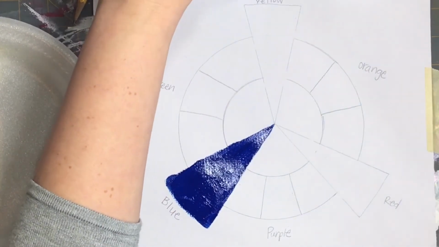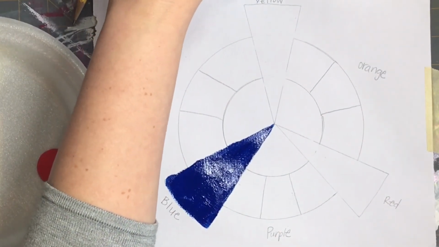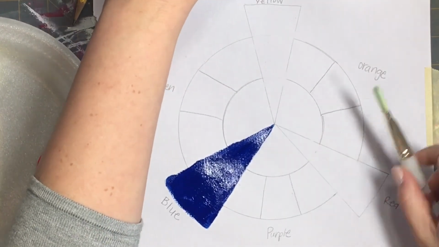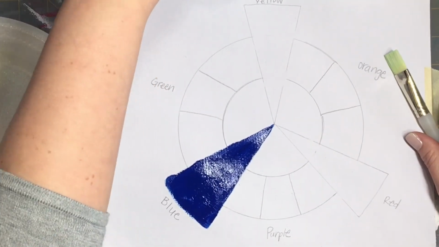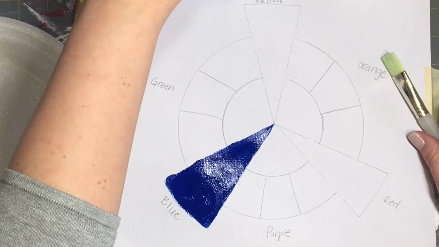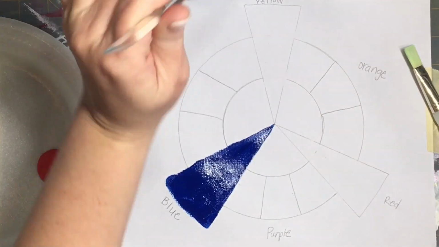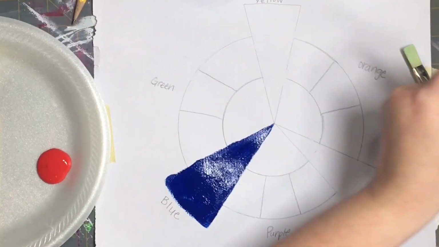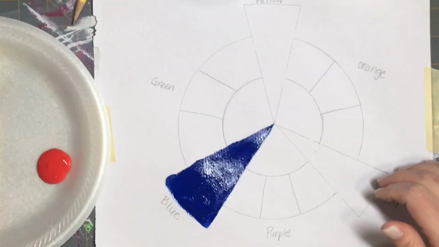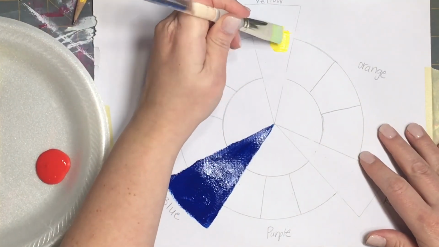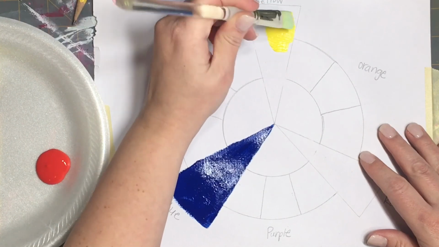And another thing that you can do to make sure you don't mix paintbrushes is just grab another paintbrush. And so I'll show you how to do that too. I'm just cleaning off my paintbrush. And then I'll get my yellow. And this is just straight out of the bottle paint on our primary colors.